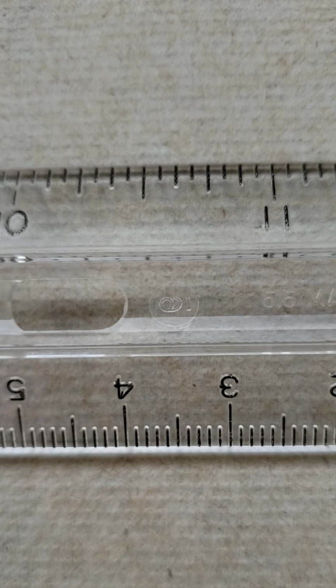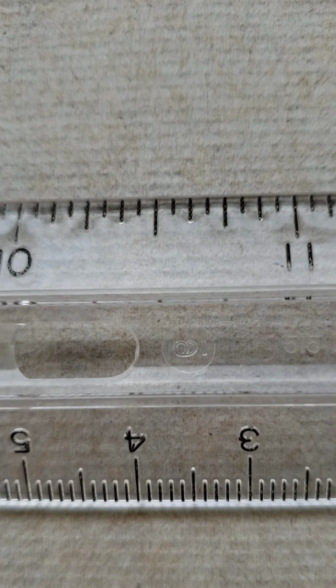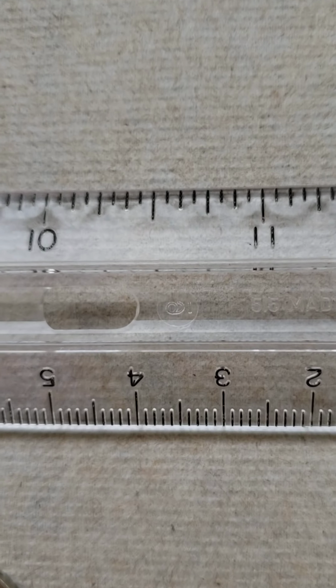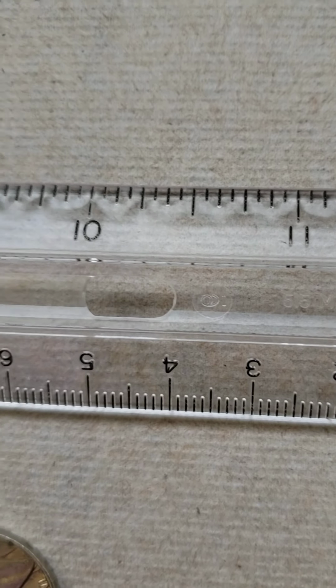So when we measure, we're measuring 3 point, and then however many lines, or 1 point. So no fractions, only decimals.